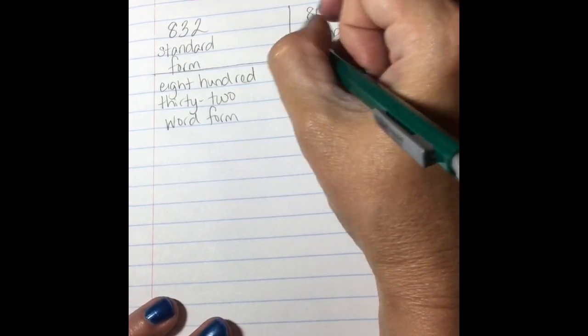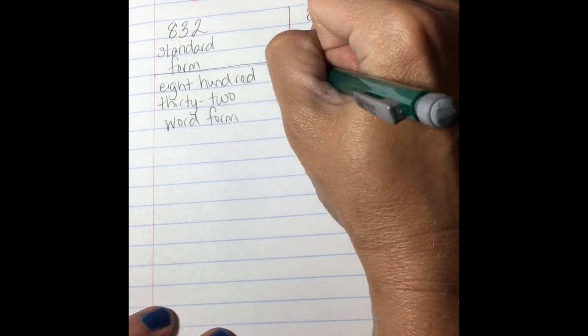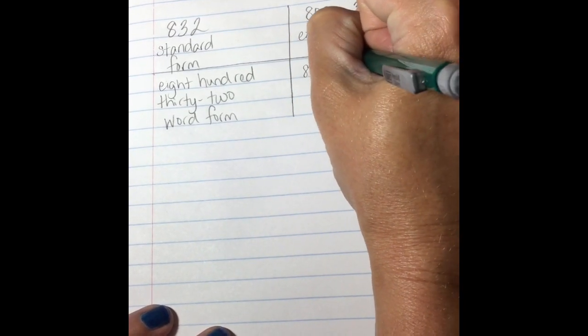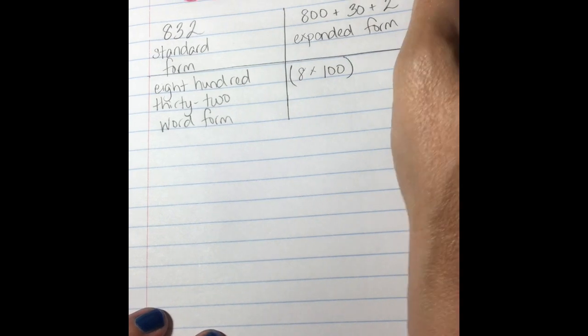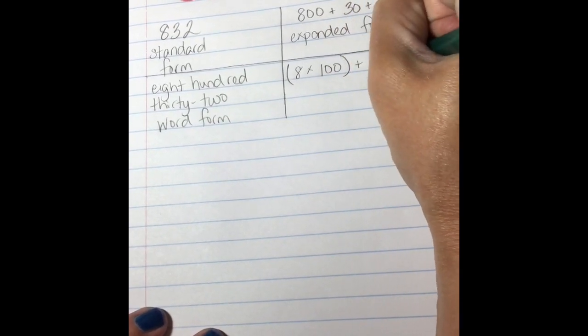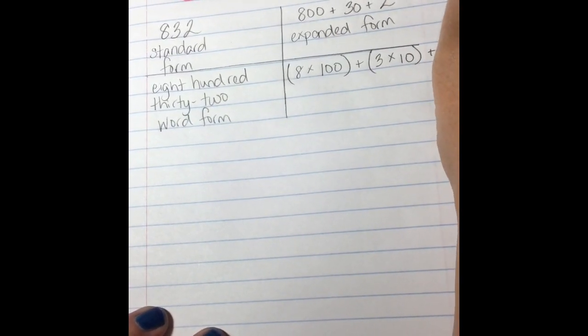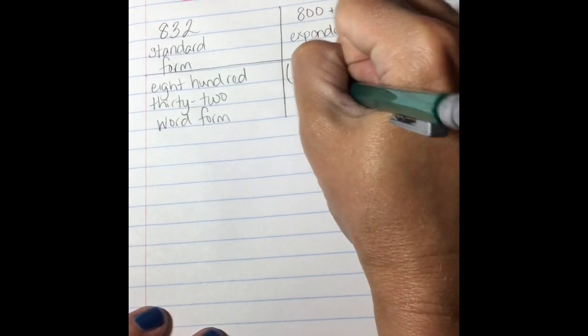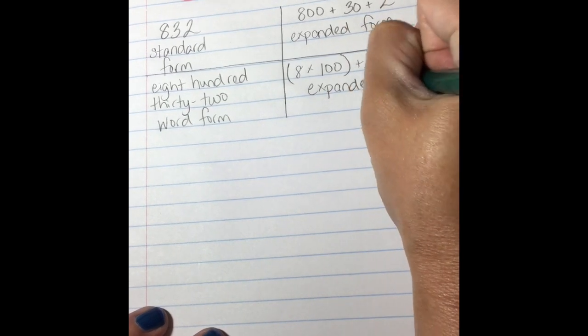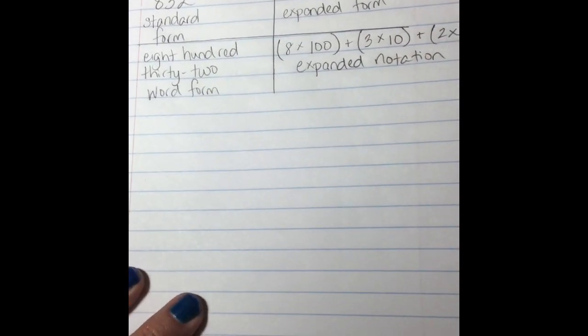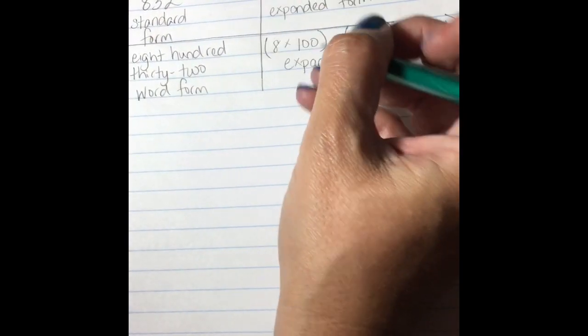And you can also write this out as 8 times 100, 8 hundreds, plus 3 times 10, 3 tens, plus 2 times 1. It's kind of like expanded form, but that's expanded notation. So there are 4 ways to write the same number. Well, we can do this same thing if this number was a decimal. So we still have standard form.